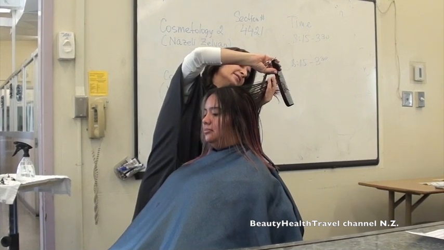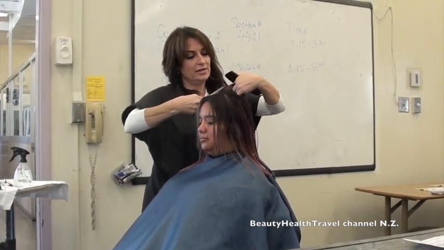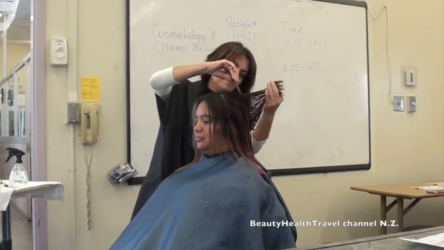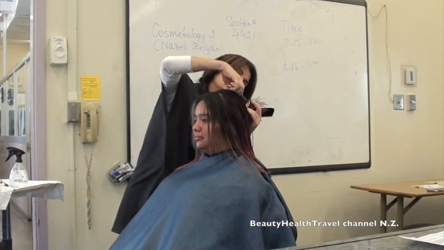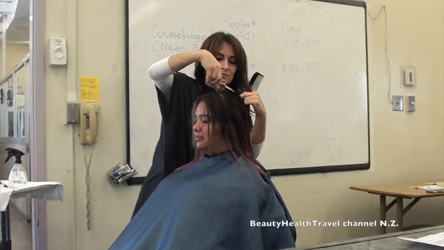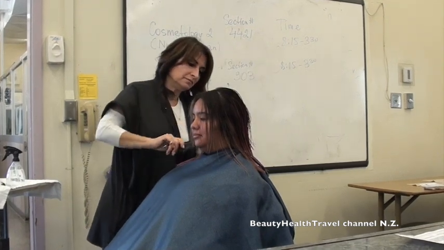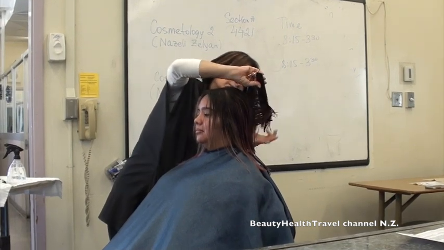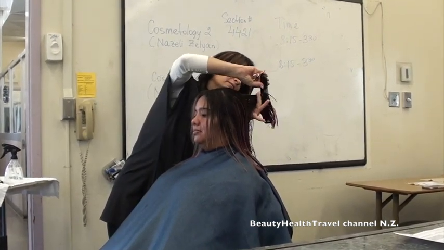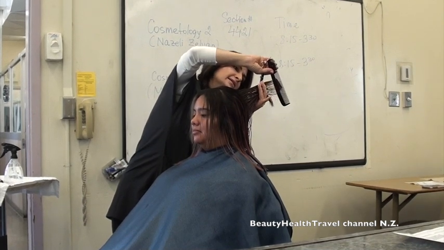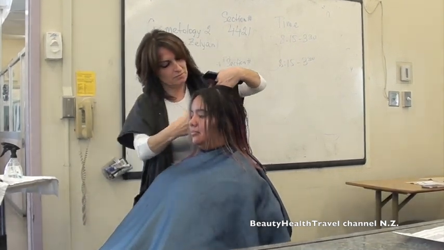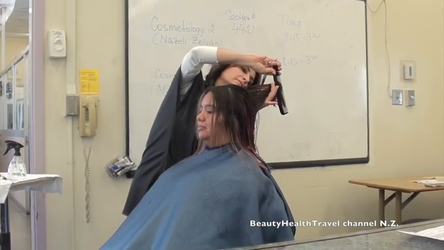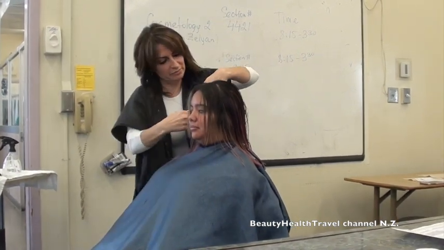I'm doing the same thing on the other side. Move my fingers away so I don't hurt myself. And like cut it. See, guys? Sorry, I have to flip it so I can see it.